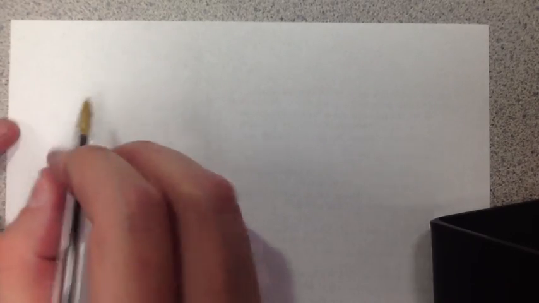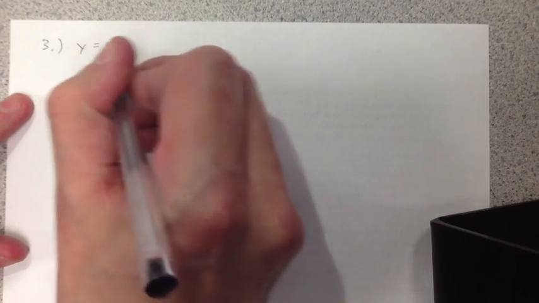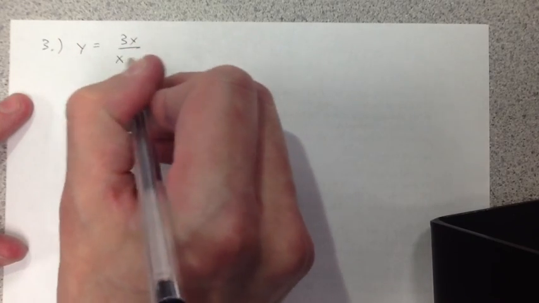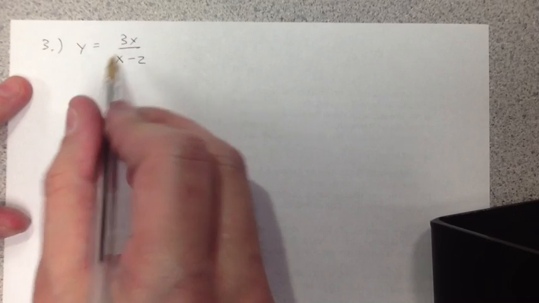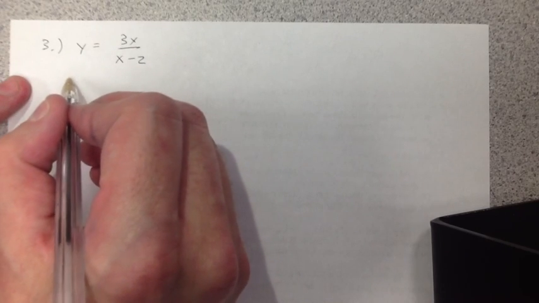Part 2, we're going to take a look at a few more examples. So let's go and take a look at number 3. It's y equals 3x over x minus 2. And if we try to do this one, very easy to do. One, we're going to look at the domain.